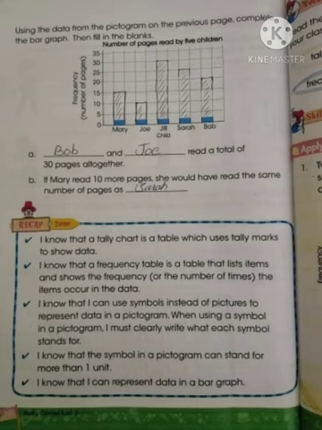So this is how we can collect the data from a pictogram. Now we have our data, and now we will present this data on a bar graph.